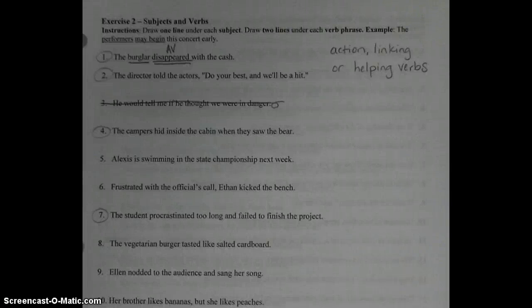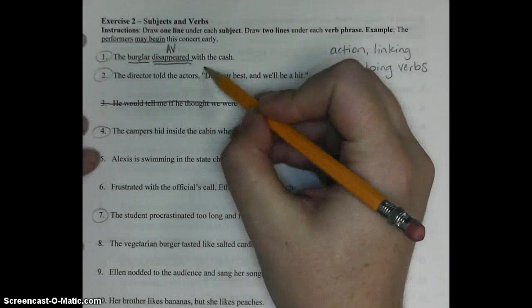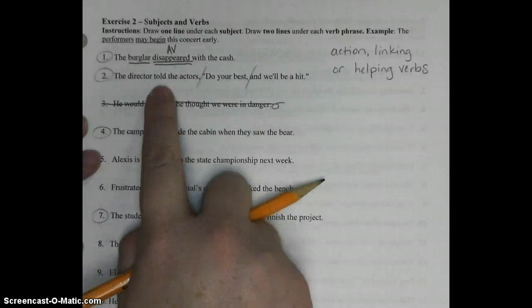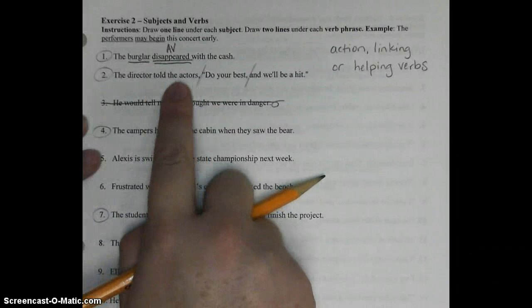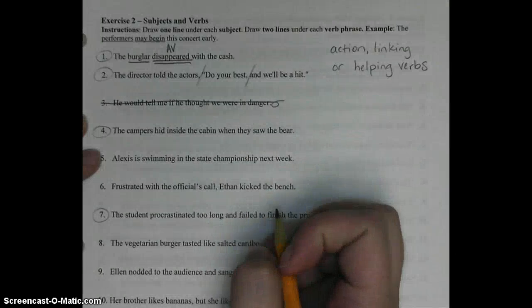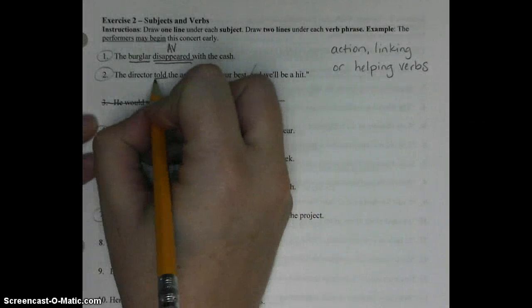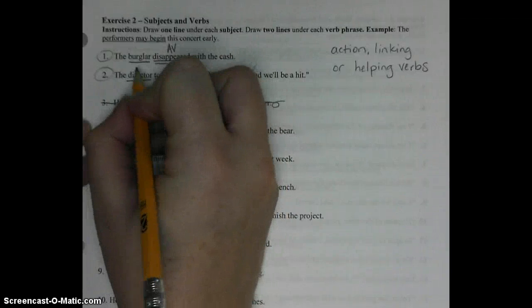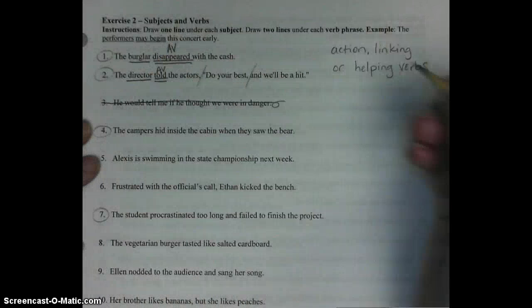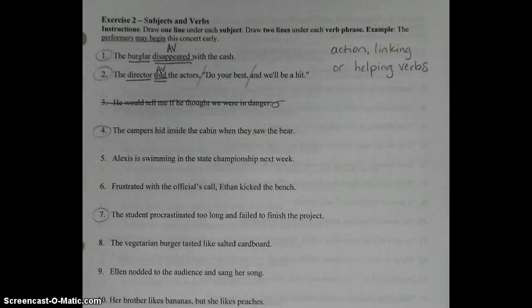Sentence 2 is a little bit different, so that's why I wanted to spend some time on it. The director told the actors, "Do your best and we'll be a hit." There's a lot more going on than just one subject and one verb here, so I'm going to divide this sentence into 3 parts. Right here and right here. So the first part I want to deal with is the director told the actors. What is the action happening here? Told. The director told the actors. So that is kind of straightforward in what we've already been practicing. It's an action verb and the director's the one doing the action.